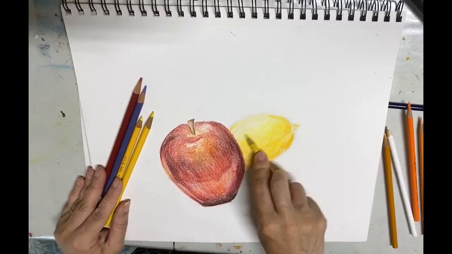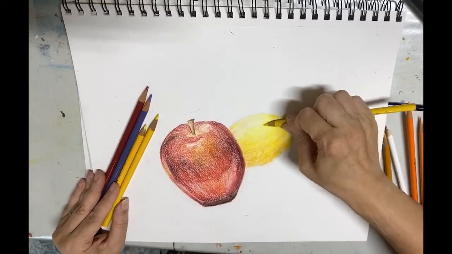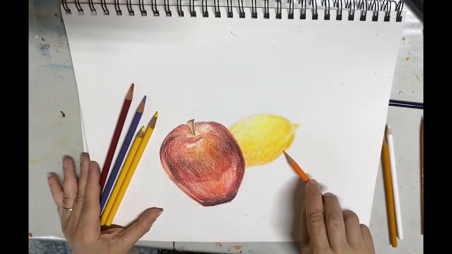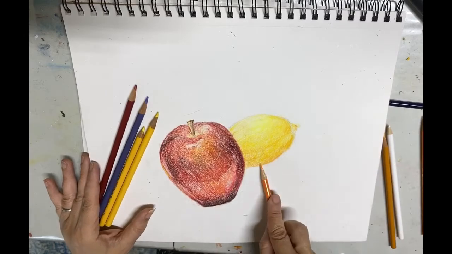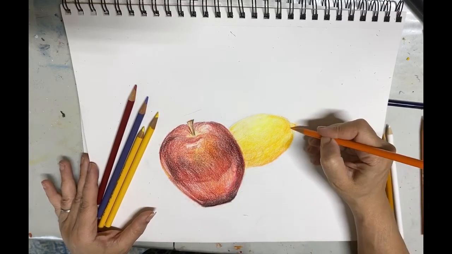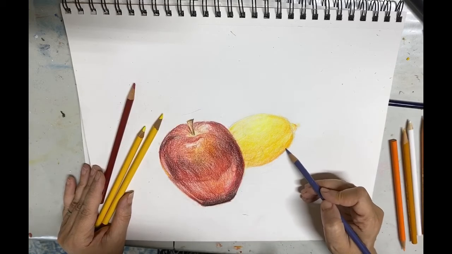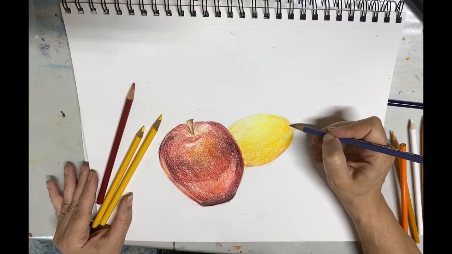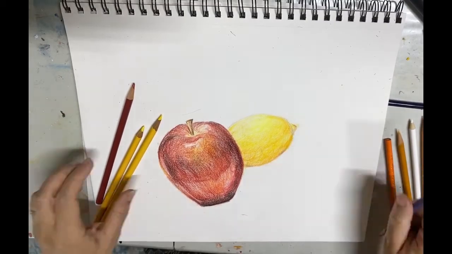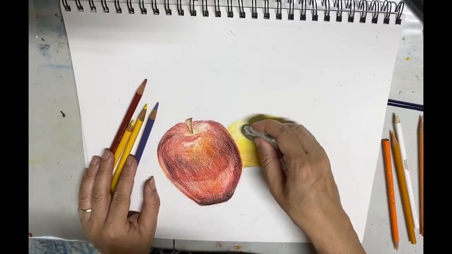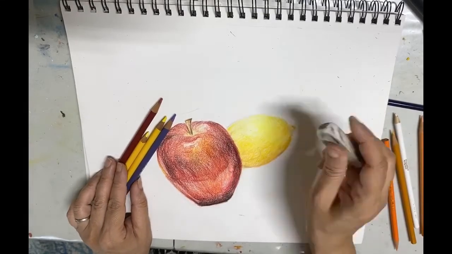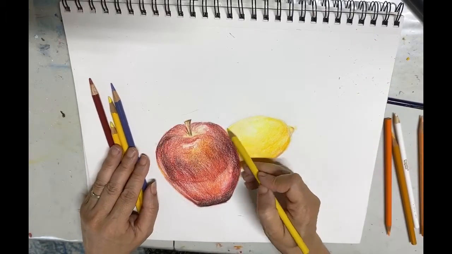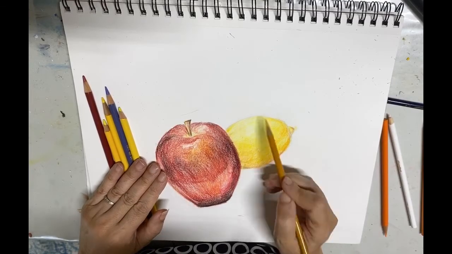You see that we're still working on making everything with light, medium, dark. You're not using one color. We are using several colors on top of each other. It's not one layer, it's different layers. And after that, for making it very, very dark, I'm using the purple. Purple is the complementary color of yellow, so it's gonna give us a nice darkness. I'm making some areas lighter by erasing.